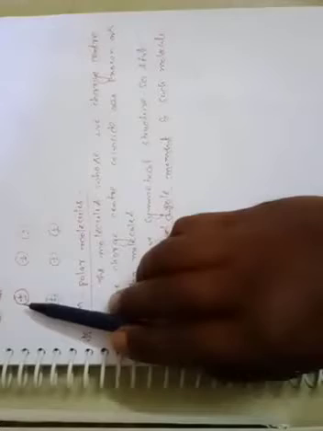This is a very important point. Non-polar molecules means the center of positive charge and center of negative charge coincide like this, and non-polar molecules have a symmetrical structure so that the net electric dipole moment of such molecules is zero.